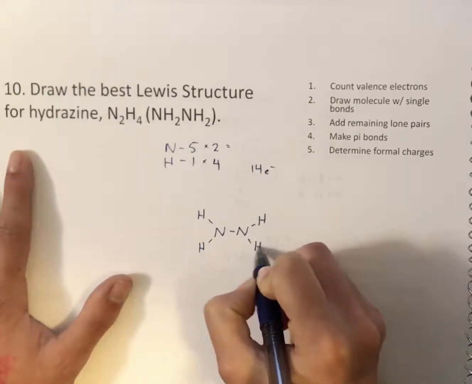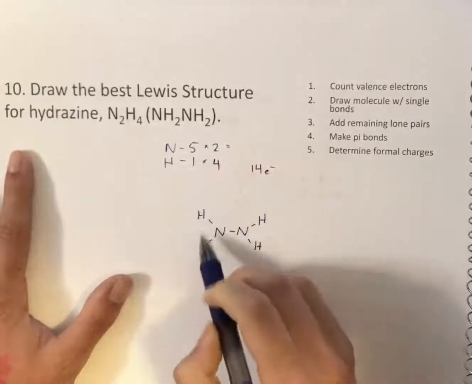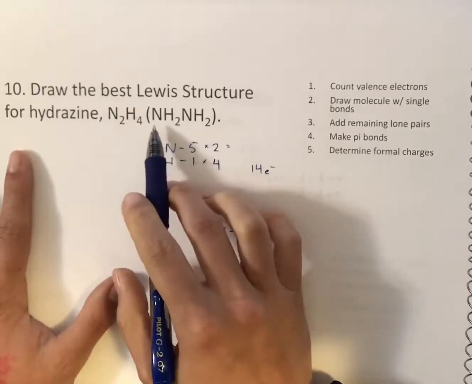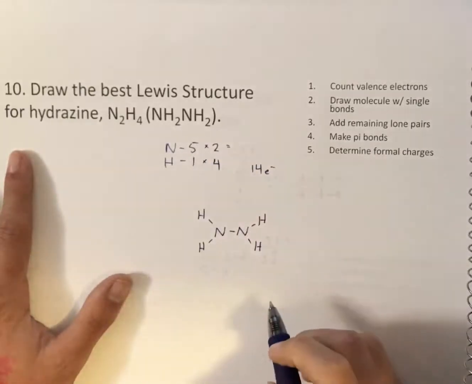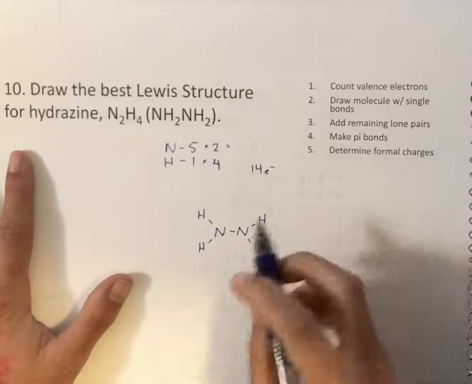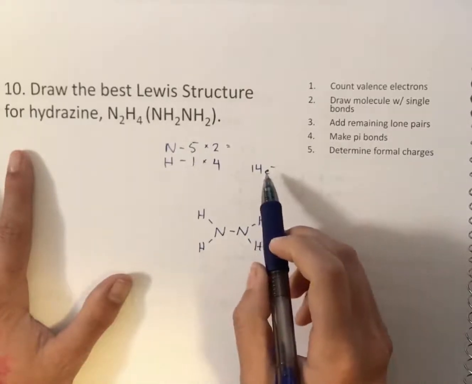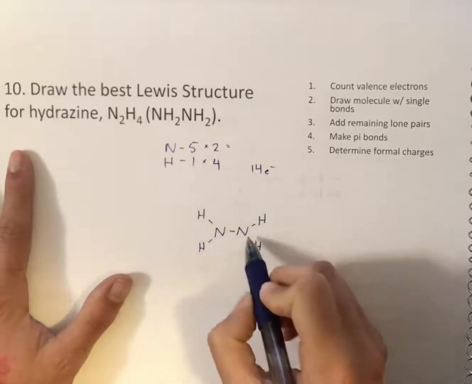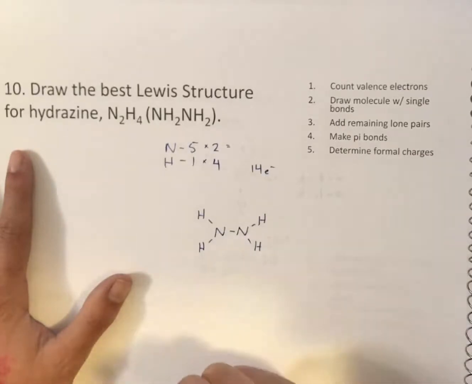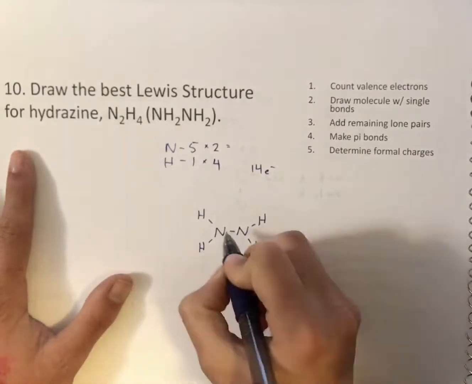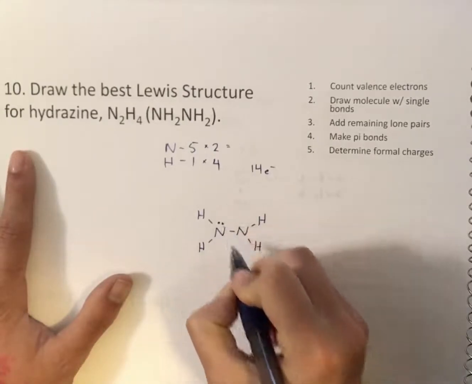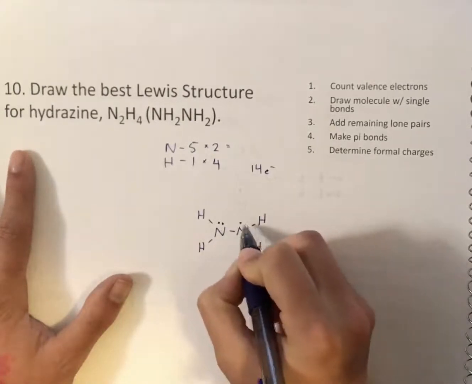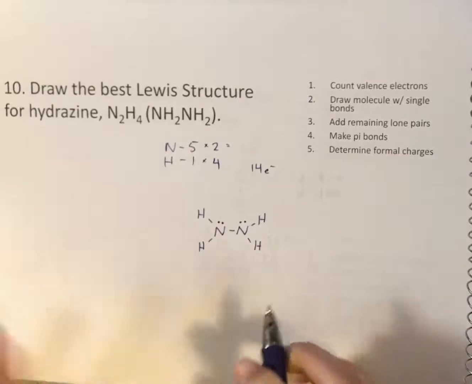So I'm doing 2 hydrogens on each because they have a split NH2, NH2. So moving on to how many electrons we have: 1, 2, 3, 4, 5, 6, 7, 8, 9, 10. So we have 4 more to put. So I'll just be fair and put 2 on this nitrogen and 2 on this nitrogen.